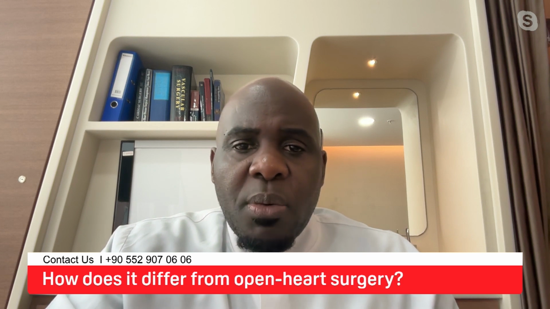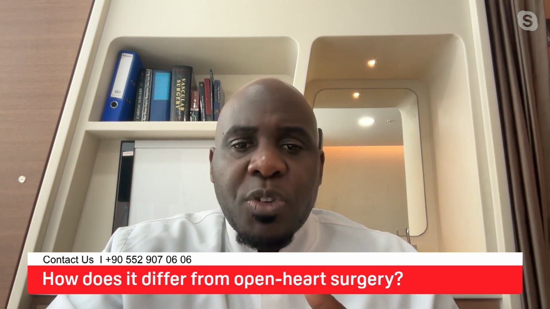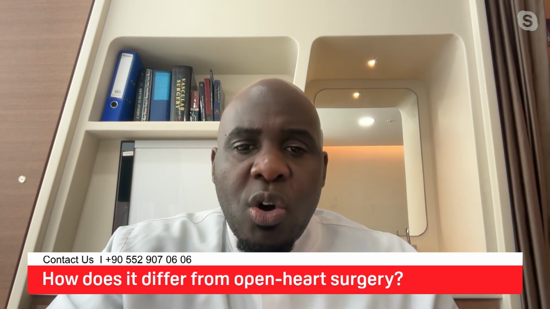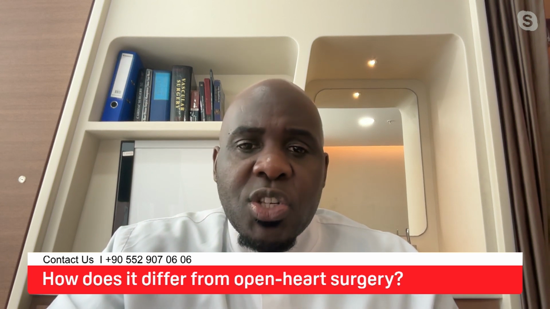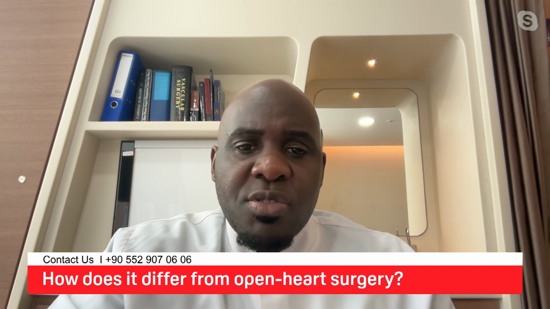But when we want to perform minimally invasive surgery, there are specific criteria. We evaluate the patient in many ways, including diagnosing other types of disease like pulmonary disease, kidney disease, or other organ diseases. These patients sometimes cannot be suitable for minimally invasive cardiac surgery.